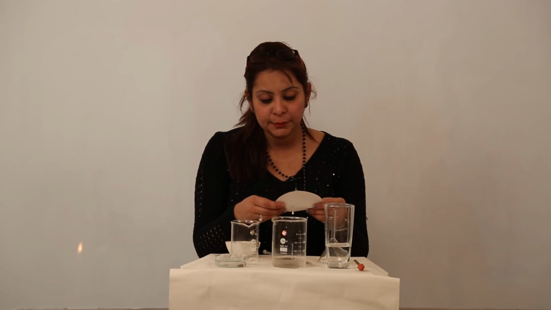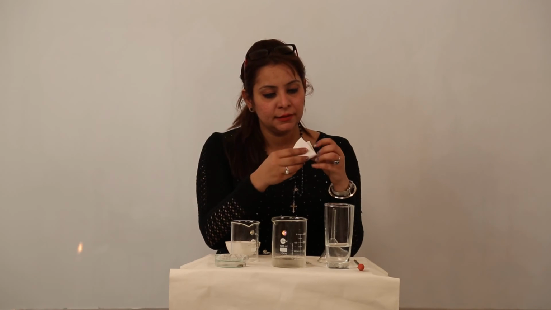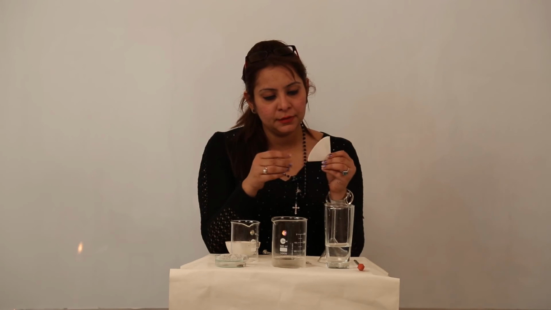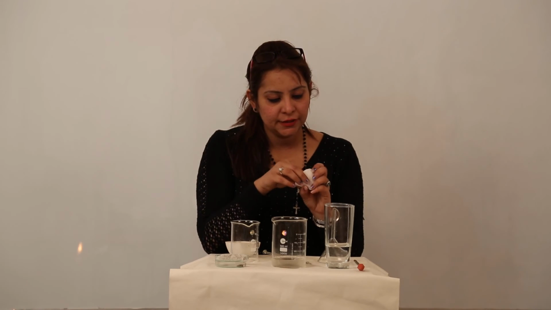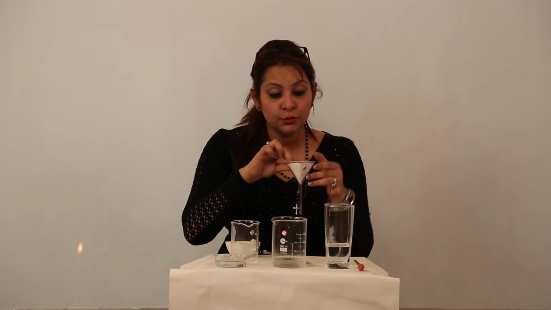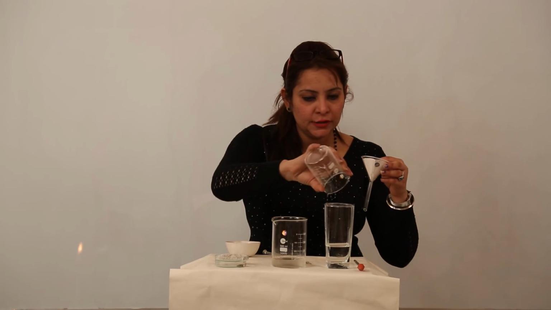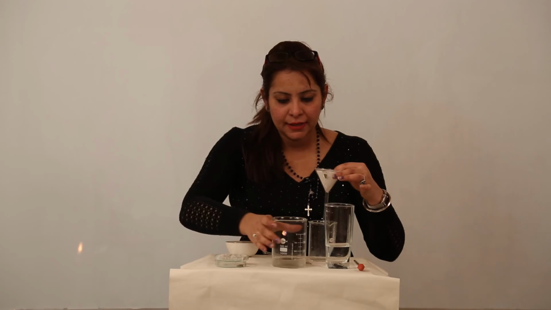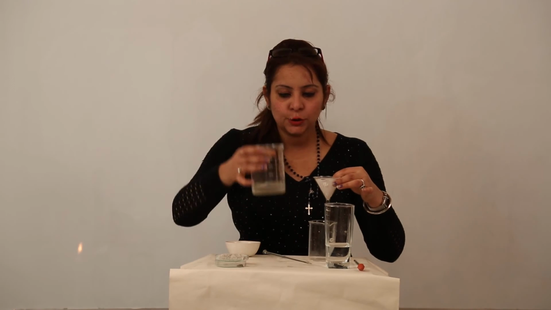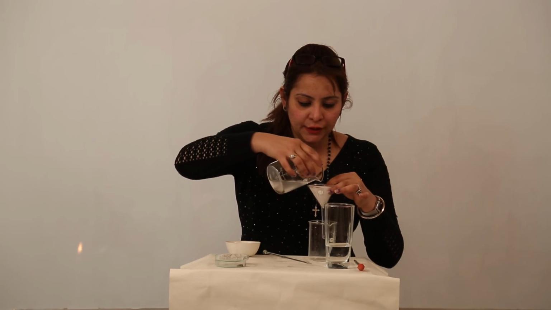So I am using a filter paper, you know how to use it now, I have told you in the previous experiments as well. We are just folding it, making a cone like shape, and fixing it so that it resembles the mouth of the funnel, a cone shape. I have put it like this, and now I have put this almost empty beaker below it, and I am pouring in the solution which contained the mixture of two solids, the sand and the salt.